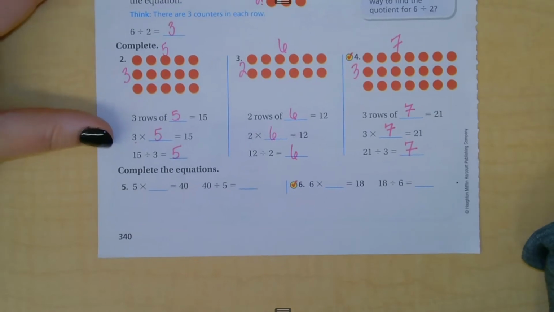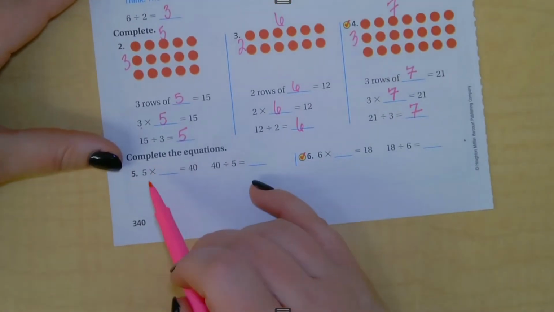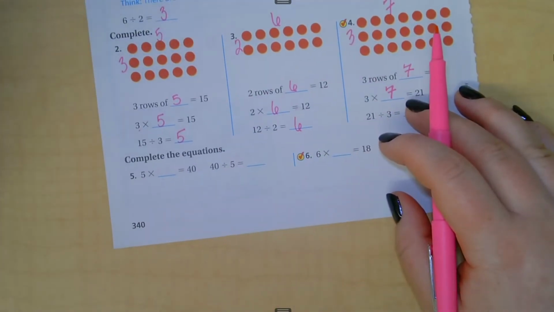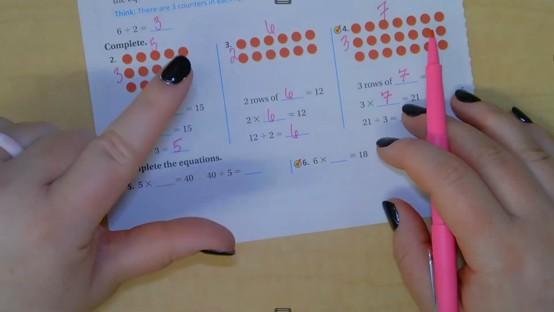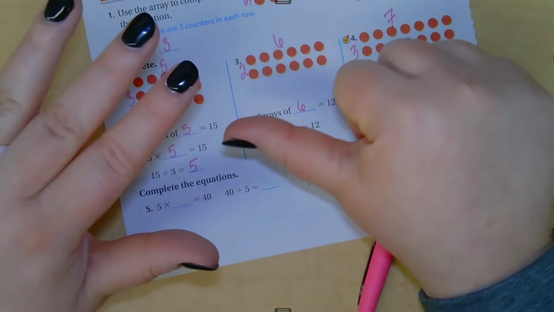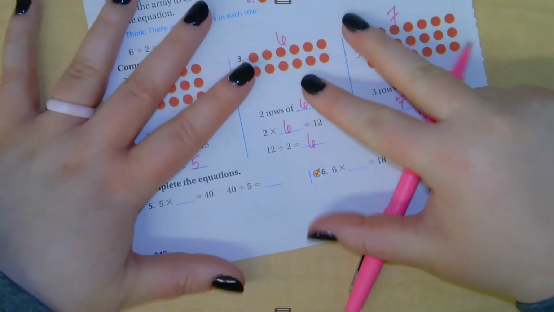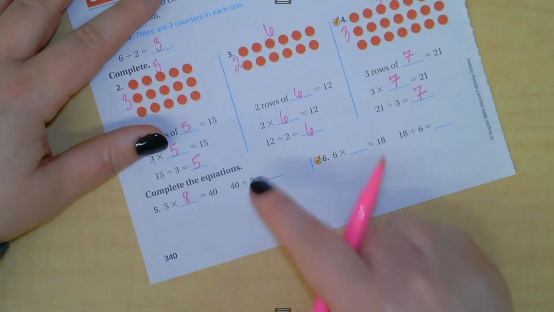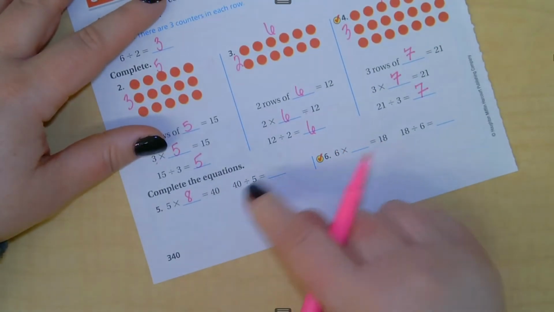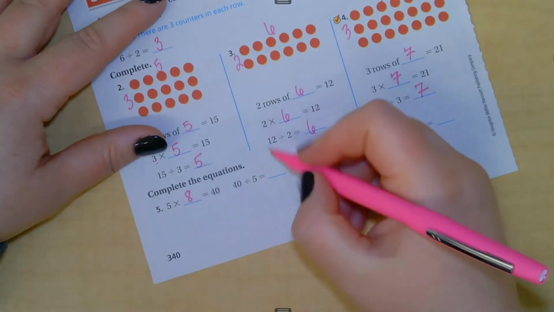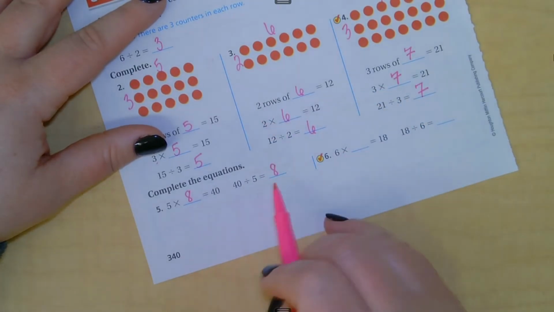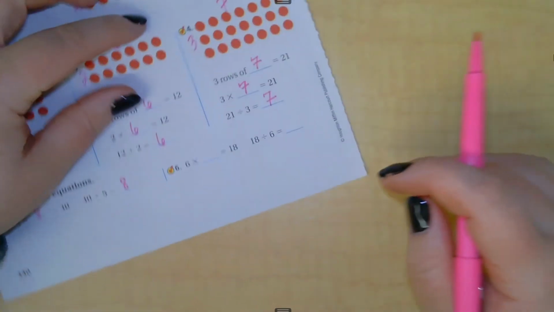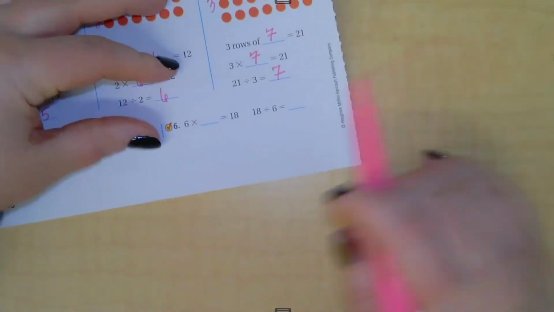All right, let's complete these equations. 5 times what equals 40? Okay, we know our 5s, but in case you've forgotten, 5, 10, 15, 20, 25, 30, 35, 40. 5 times 8 equals 40. So if 5 times 8 equals 40, the inverse operation would be 40 divided by 5 equals 8. Remember, fact families. Don't come up with some whole new number. Fact families.